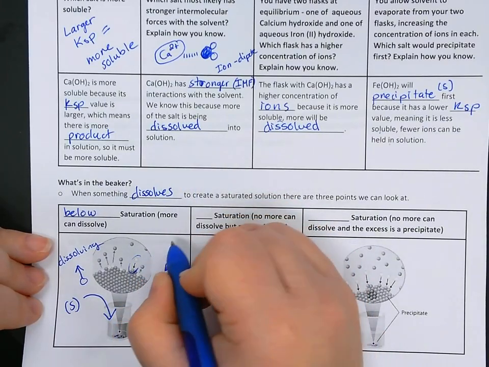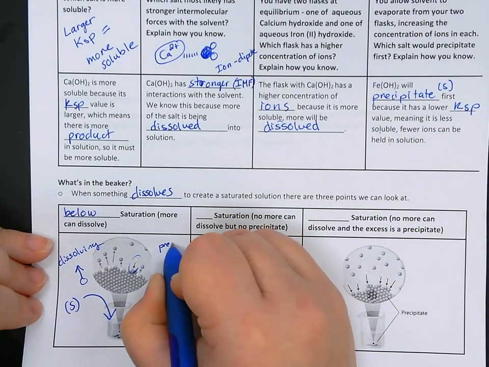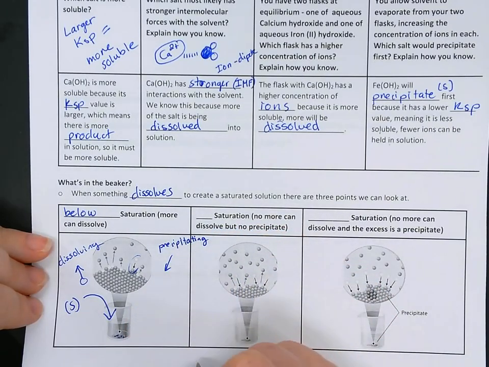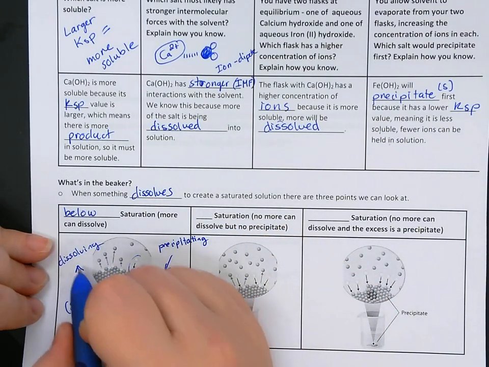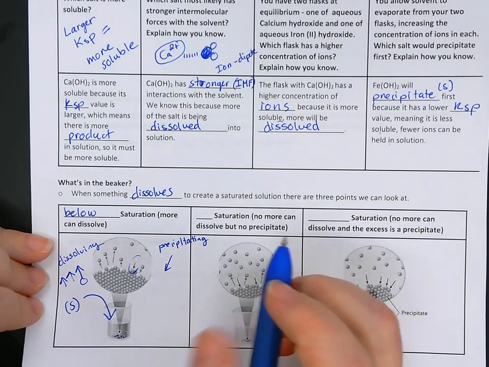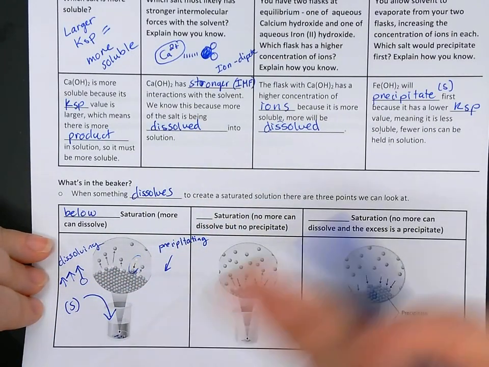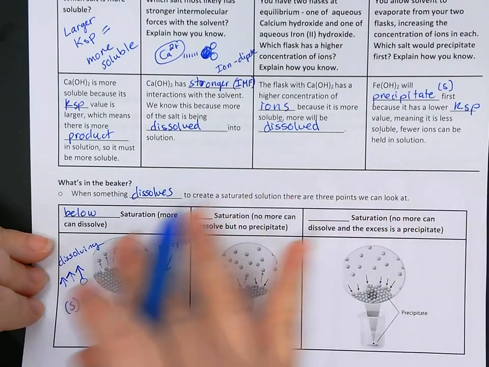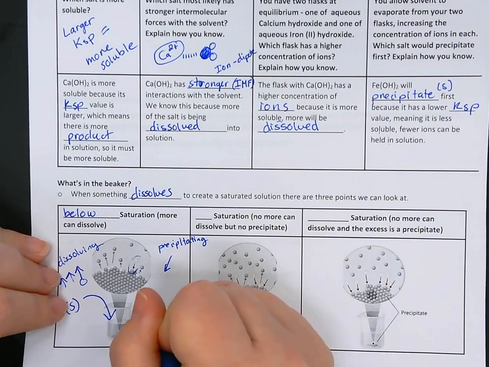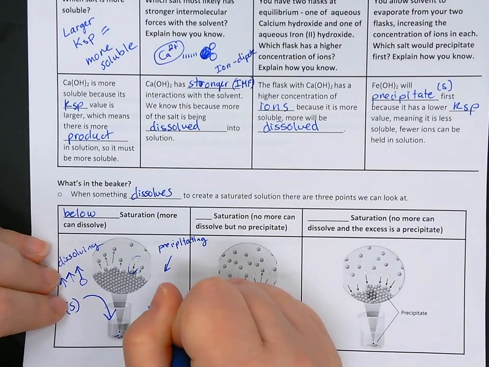That's where we are forming the solid, so we're precipitating. We have more arrows going out than coming in, so overall, we're dissolving. We're getting that chemical to all break apart. If we only have a little bit, we're below saturation.